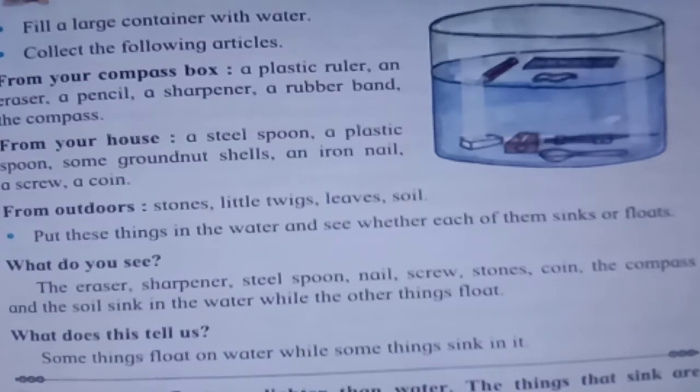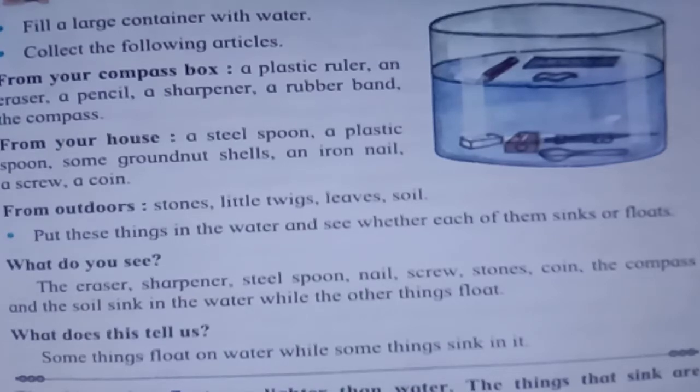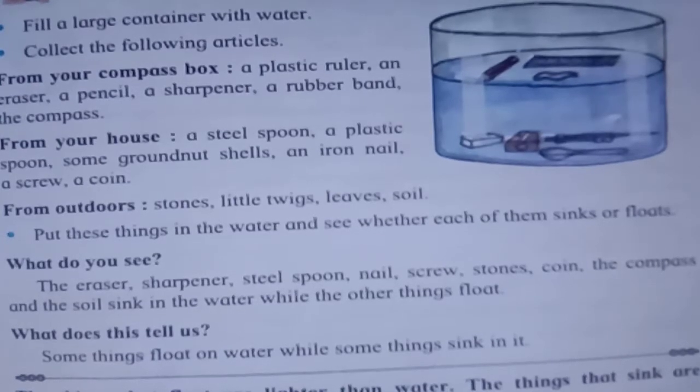From your house: a steel spoon, a plastic spoon, some groundnut shells, an iron nail, a screw, a coin. From outdoors: stones, little twigs, leaves, soil.